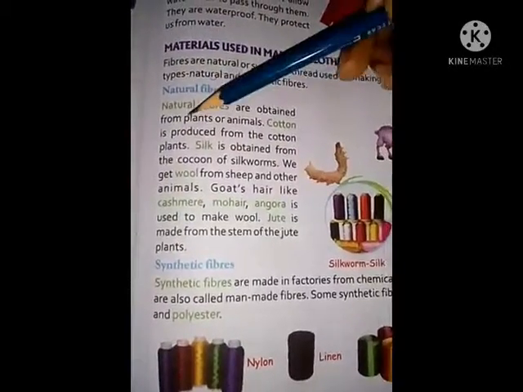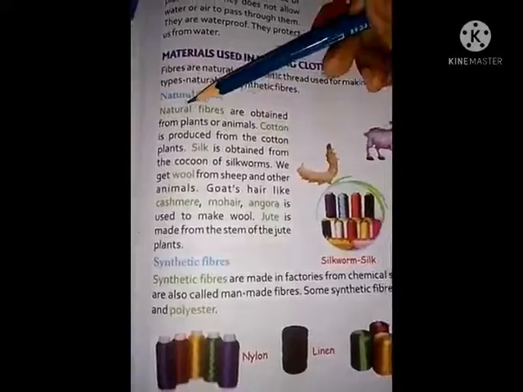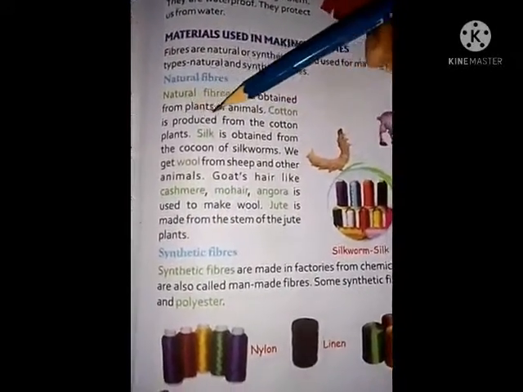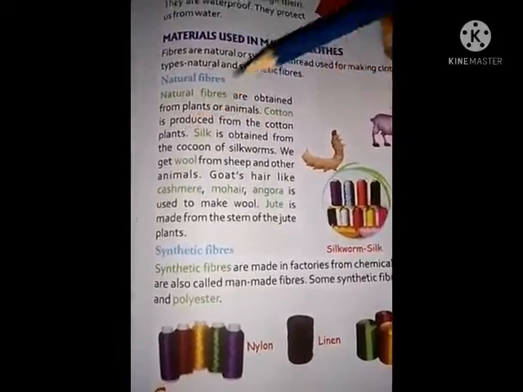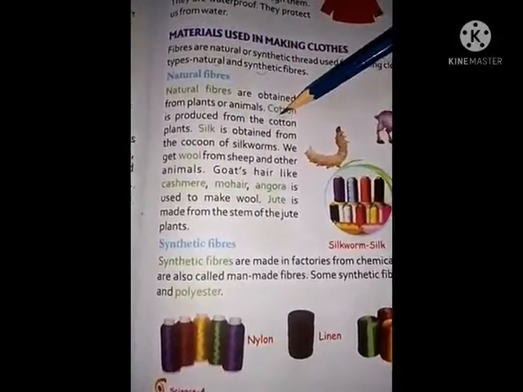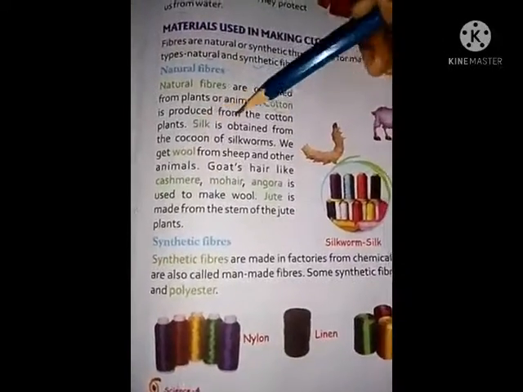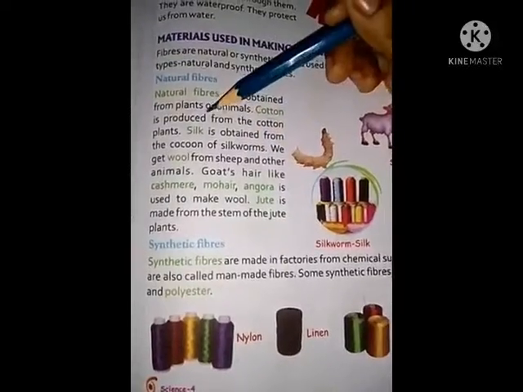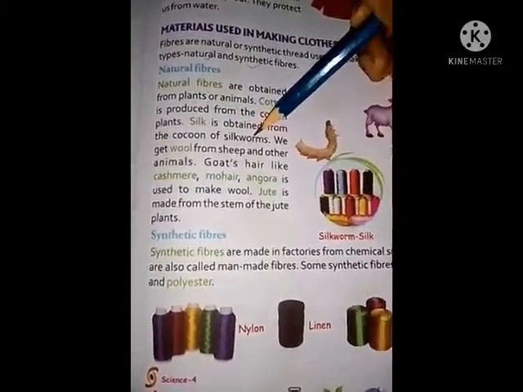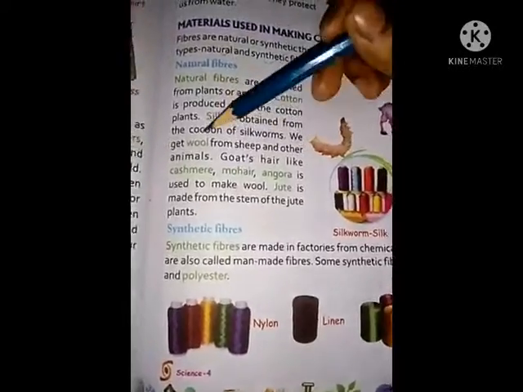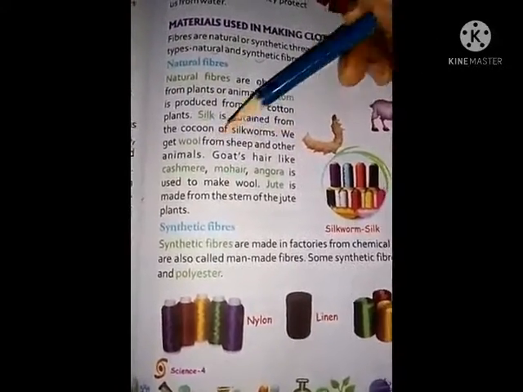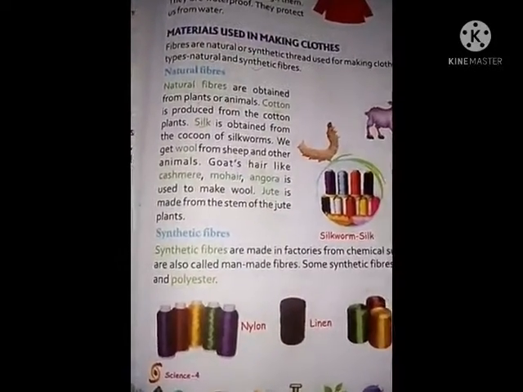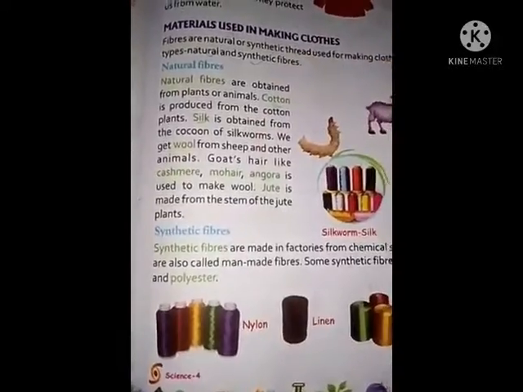Natural fibers are obtained from plants or animals. Cotton is produced from the cotton plants. We get cotton from cotton plants. Silk is obtained from the cocoon of the silkworm. The cocoon of silkworms gives us silk. Okay, we get wool from sheep and other animals. From animals which have thick fur, like sheep, we can get wool.